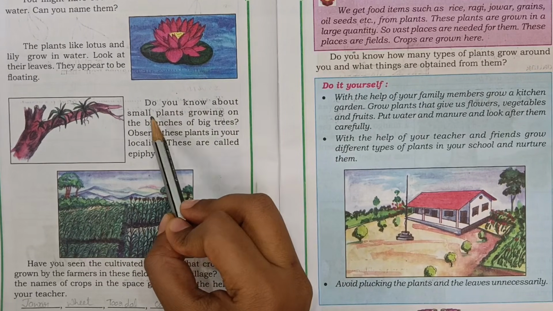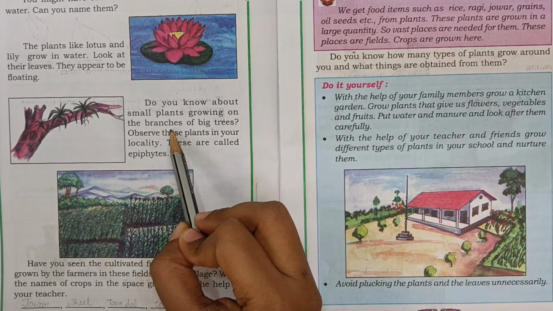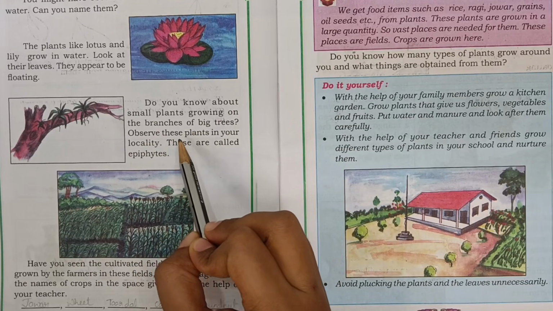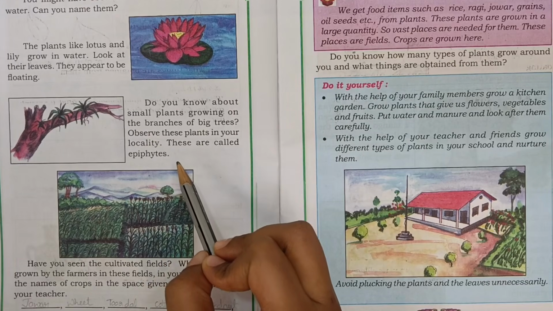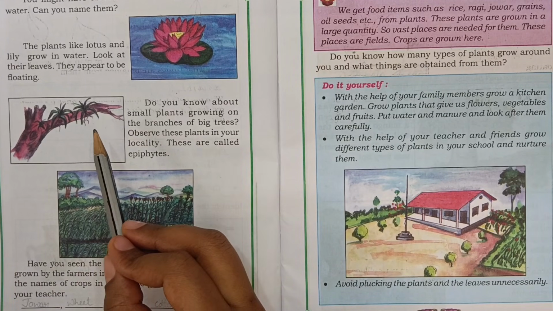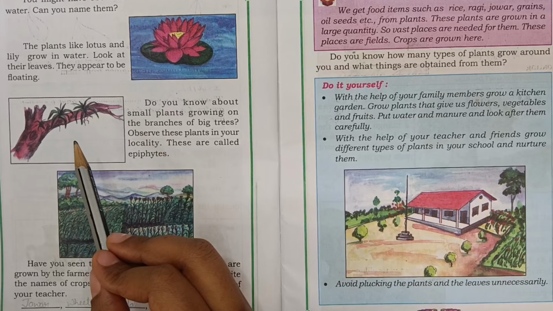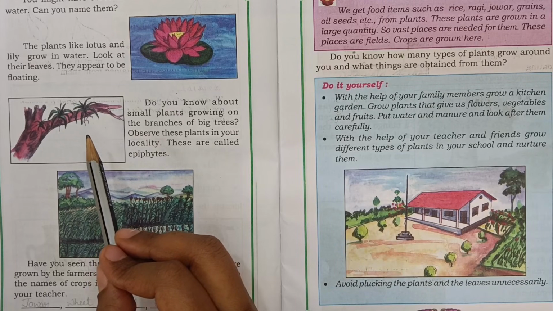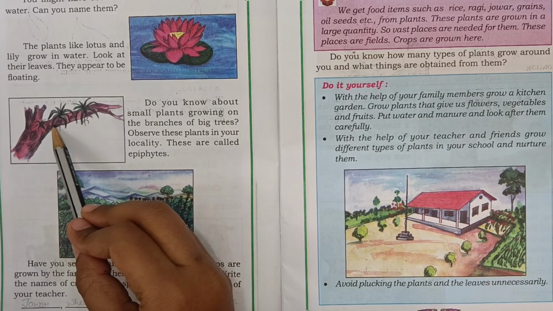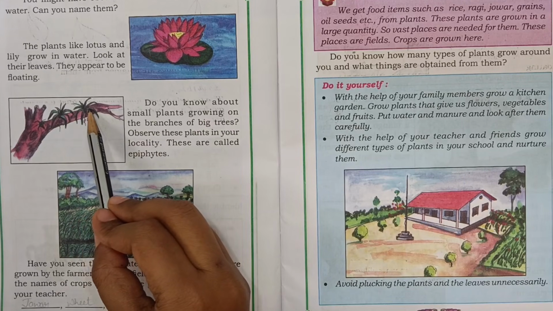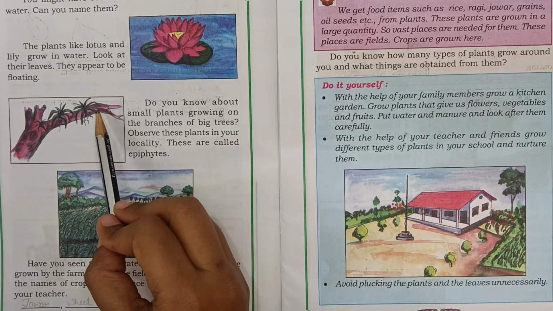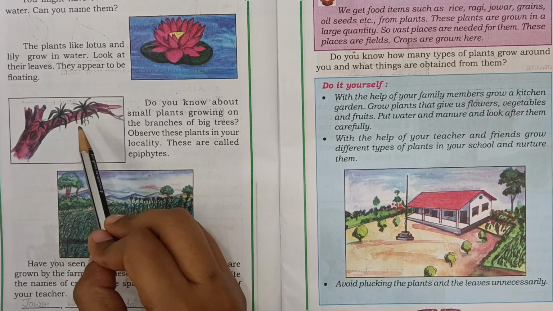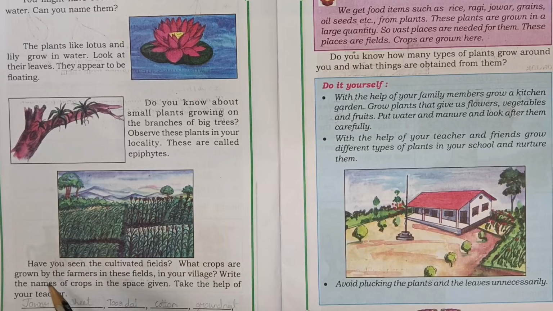Do you know about small plants growing on the branches of big trees? Observe these plants in your locality. These are called epiphytes. So some plants will grow on the branches of big trees. For example, they have given, see, these plants have grown on a branch of this big tree. Such small plants are called epiphytes.